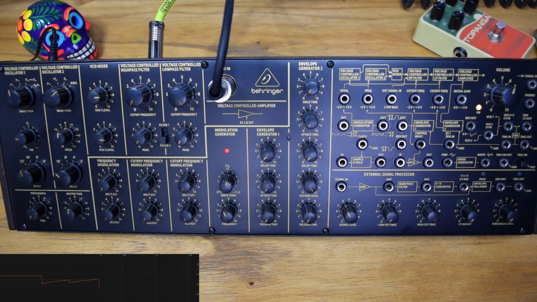Right, so pretty simple. There are different ways of doing ring modulation. This one is an XOR type of ring modulation. Some other synths do a different thing to get the sound. In this case, this one does an XOR, and it sounds like that.